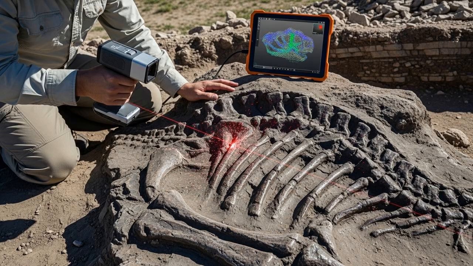While CT scans are masters of the inside, other technologies are used to capture the surface in breathtaking detail. 3D laser scanners, for example, work by bouncing a laser beam off the fossil's surface. They measure the reflected light to map millions of points, creating a point cloud that forms a dense, digital copy of the fossil's shape. Portable handheld scanners allow scientists to digitize enormous fossils that can't be moved, capturing the subtle texture of skin impressions or the sharp edges of a tooth.